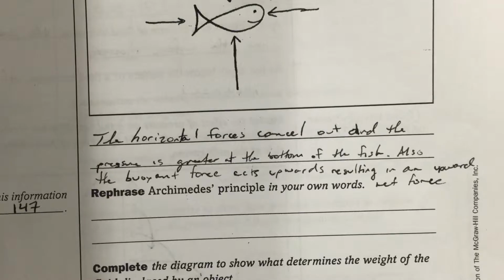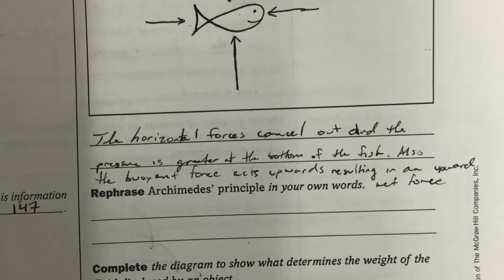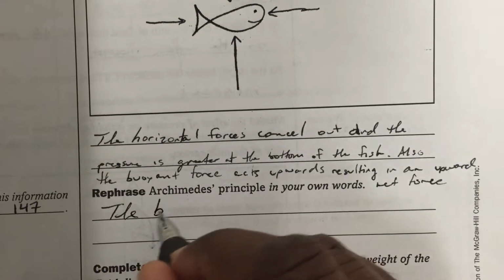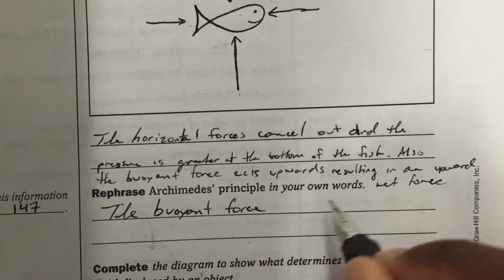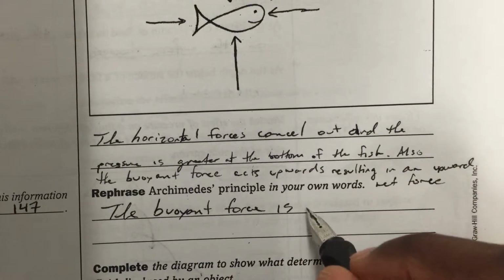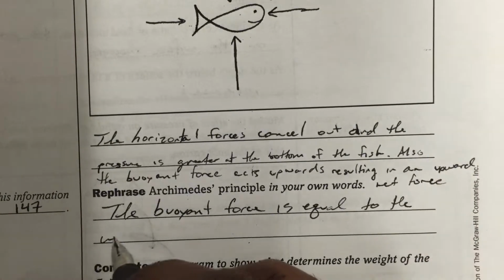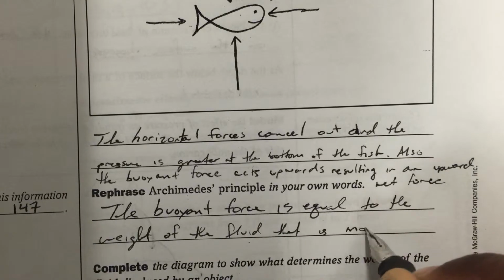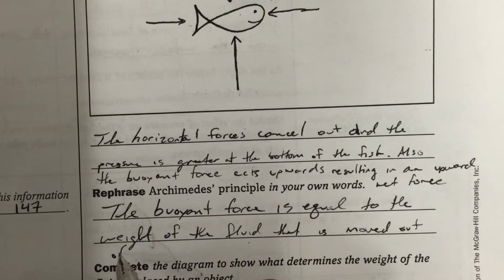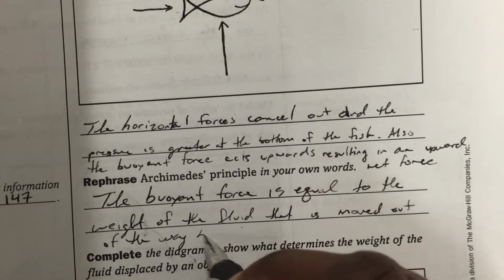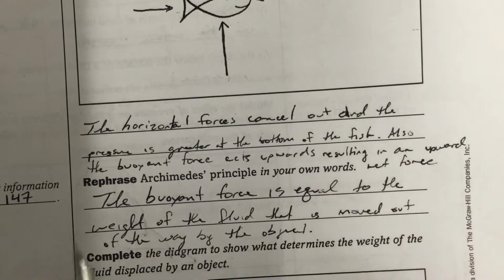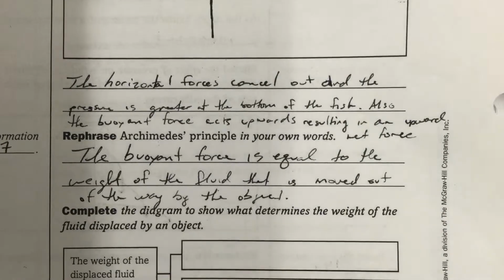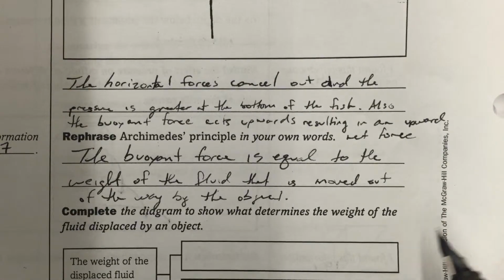Then it says put Archimedes' principle in your own words. Now remember that Archimedes' principle tells us that the buoyant force is equal to the weight of the displaced fluid. Remember, displaced means to move out of the way. So we can say that the buoyant force is equal to the weight of the fluid that is moved out of the way by the object.